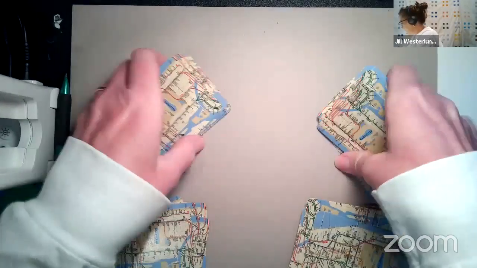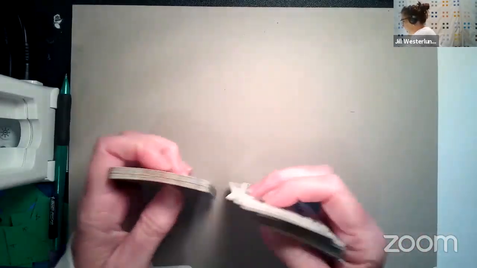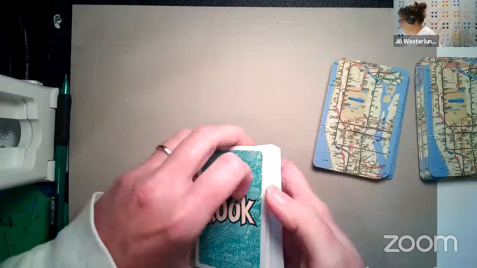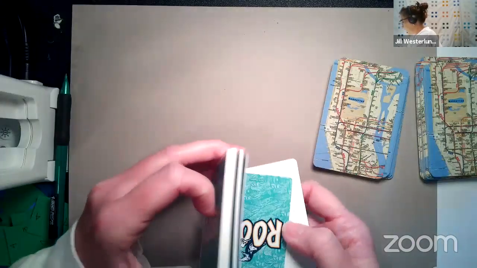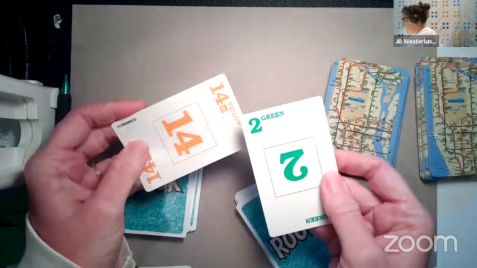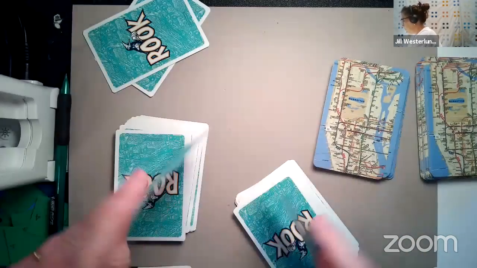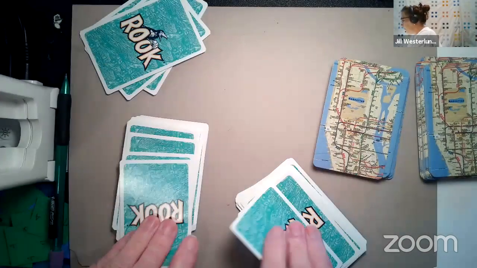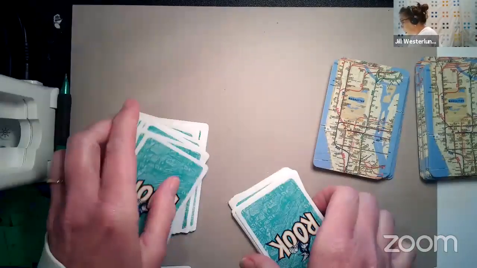Okay, so that would be with that type of deck of cards. And then if you were using a Rook deck of cards, same deal with War. You're going to have 2 cards, higher card wins. 2 cards, higher card wins. So it's a comparison game. All right, so that's War.